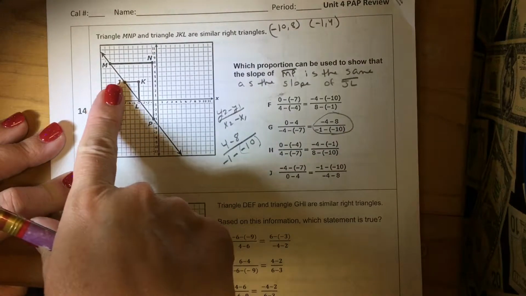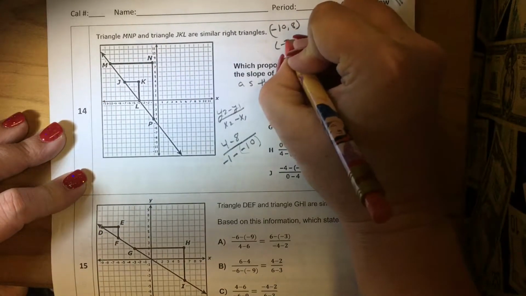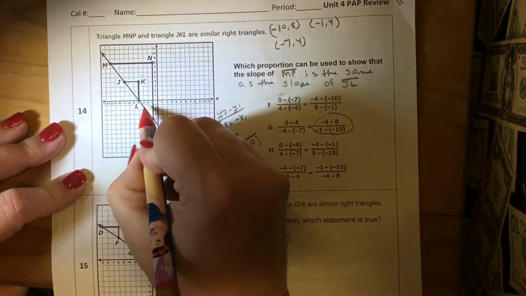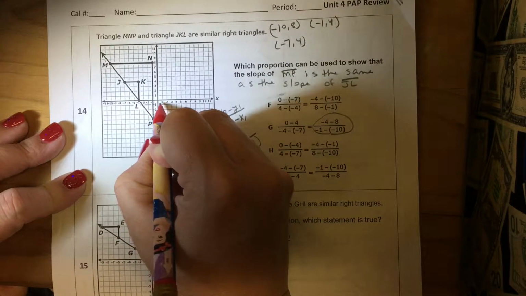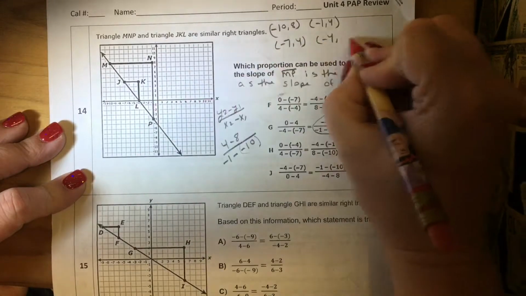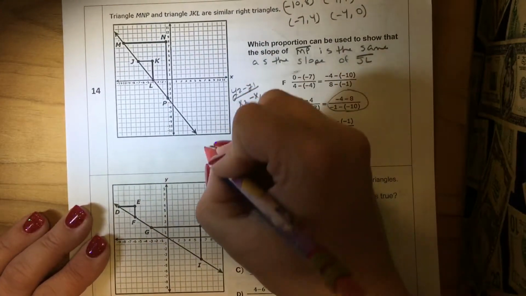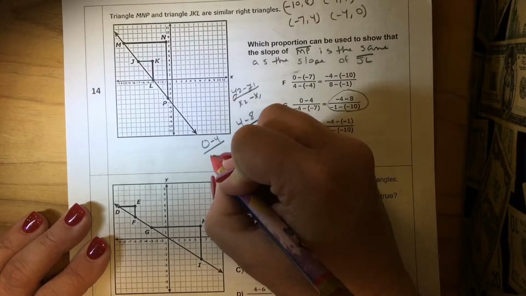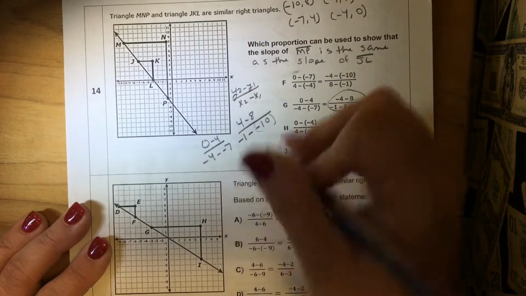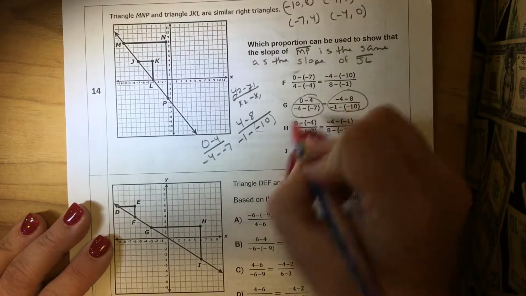All right, and then if I look at my other ordered pairs, I have -7 and 4. And I have 1, 2, 3, -4 and 0. And so if I put those into the formula, I get 0 minus 4 and -4 minus -7. And that looks just like this.